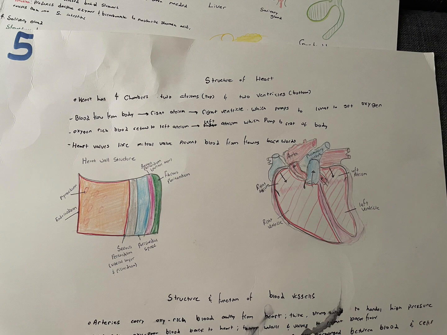Unit 5, Target 4: Structures of the heart and blood flow. The heart is a strong muscular organ that acts as the body's pump, responsible for moving blood continuously throughout the network of blood vessels. It's roughly the size of a fist and is located in the chest between the lungs.